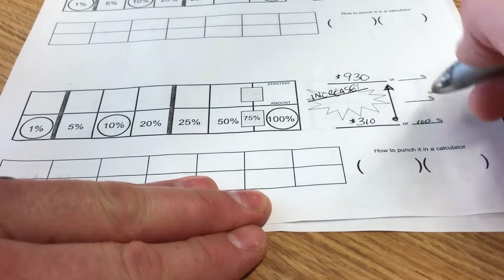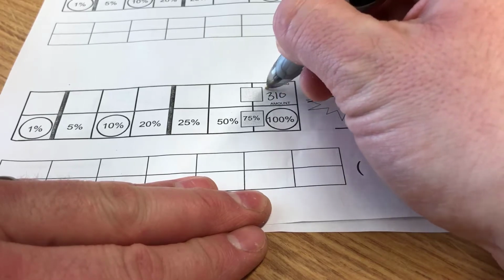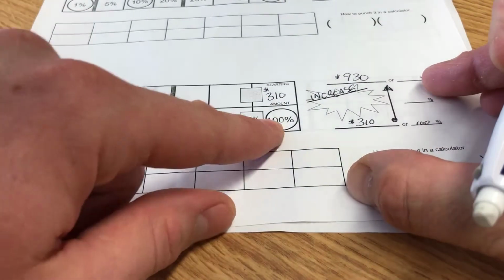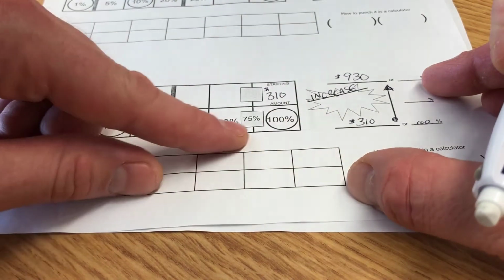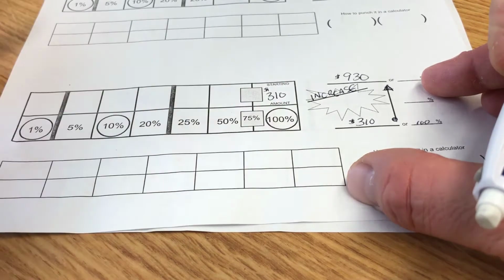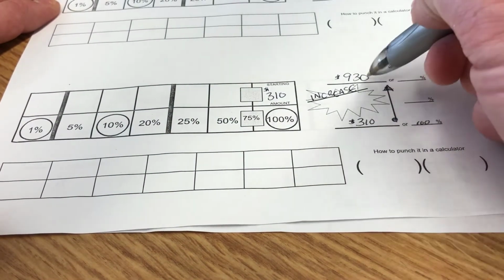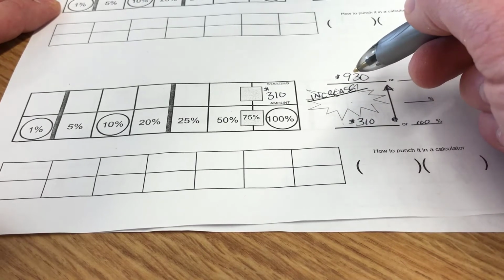So now what we want to do is put $310 into our table here. And I noticed right away, I have to build $930. I'm going to start with some building blocks of 100%, right? How many 100% do we need in order to add to 310 what we already have to get 930?